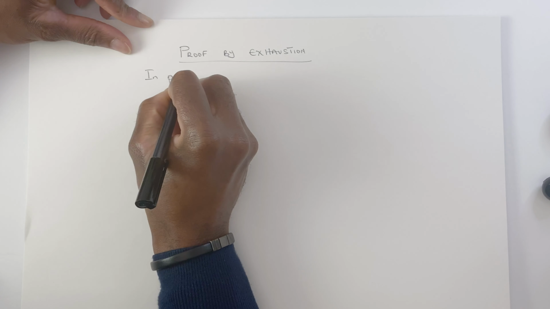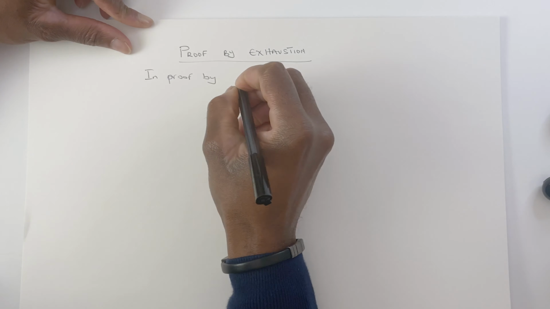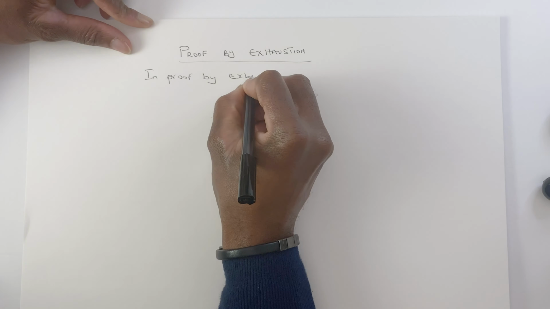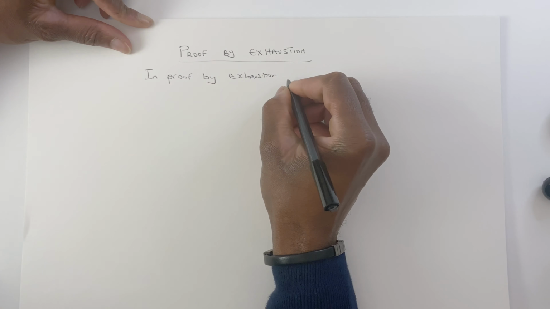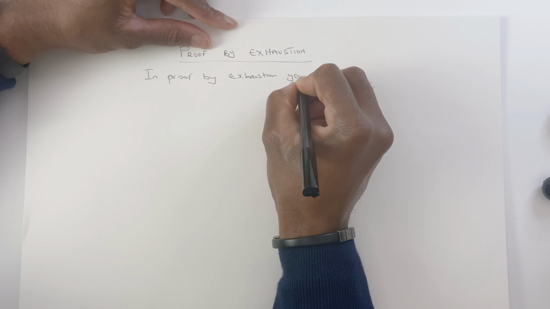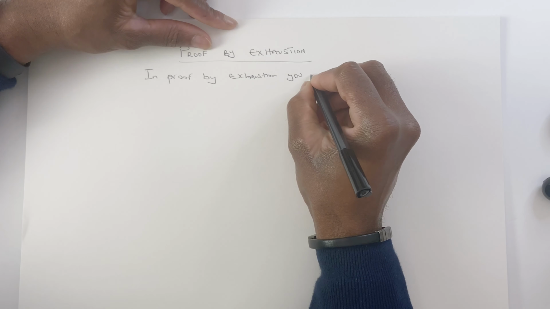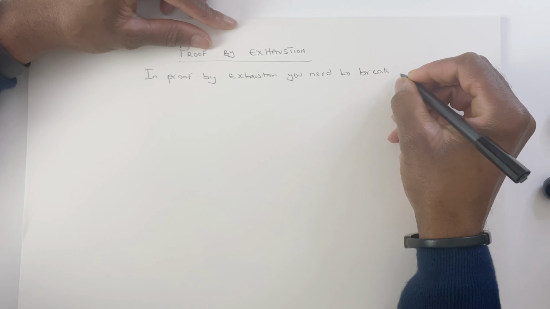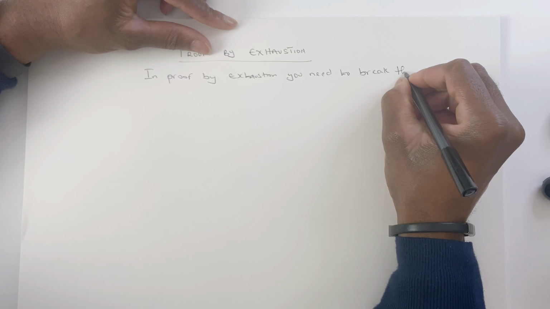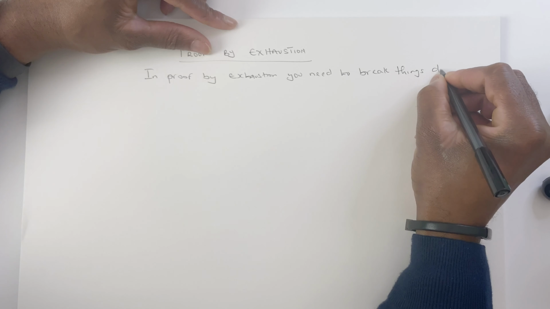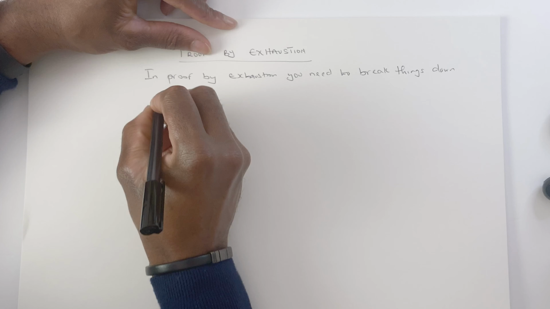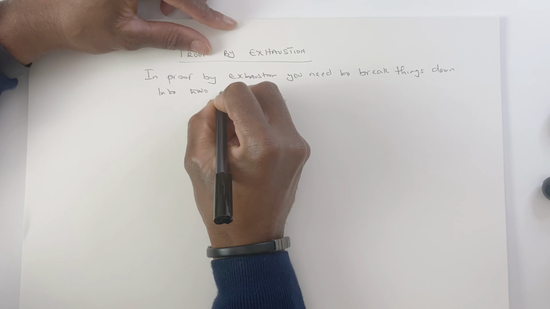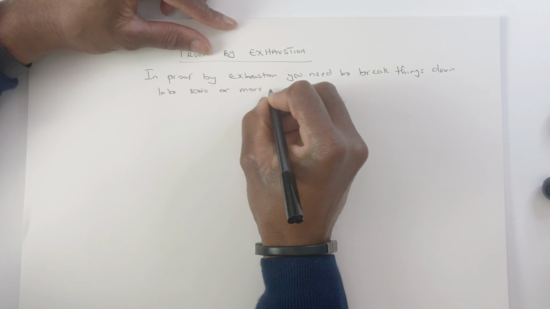In proof by exhaustion, you need to break things down into two or more cases.